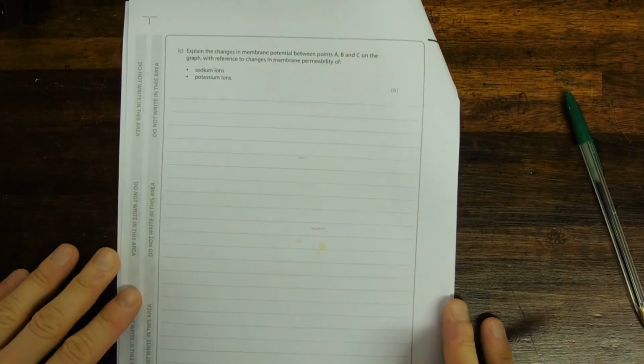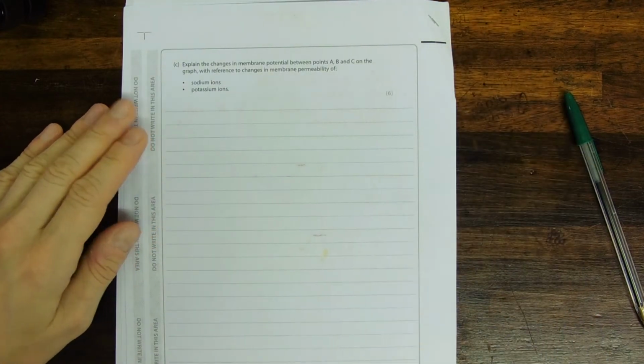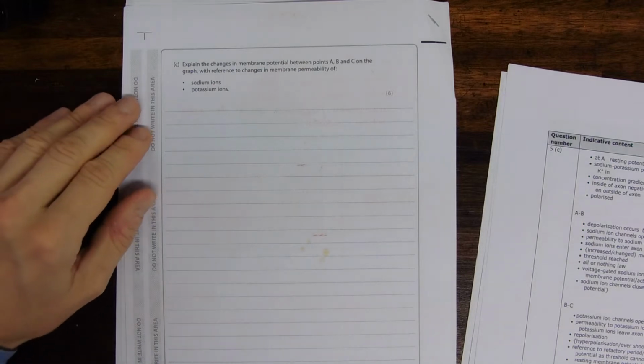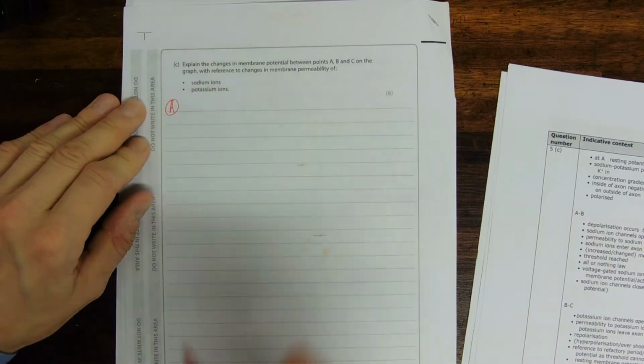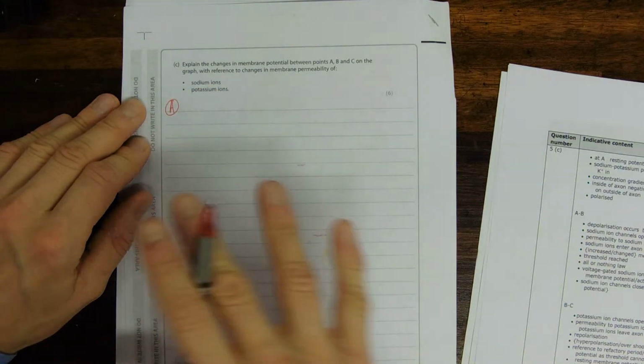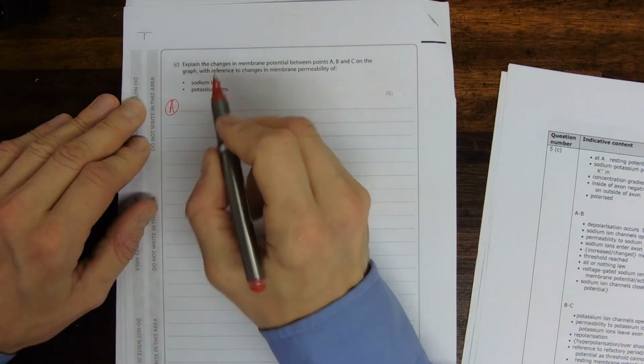And then part C is just giving us some explanation of what's going on in terms of sodium and potassium ions between A, B and C. So this is just you telling us what's going on, and giving us a full story of how a nerve impulse travels along. They'll give you up to 6 marks, and it depends on the full answer really. There's not any kind of specific marks.